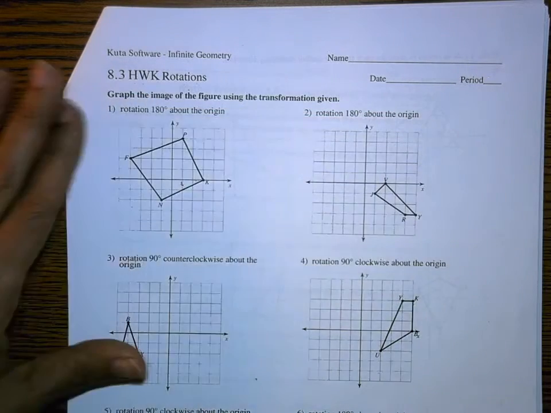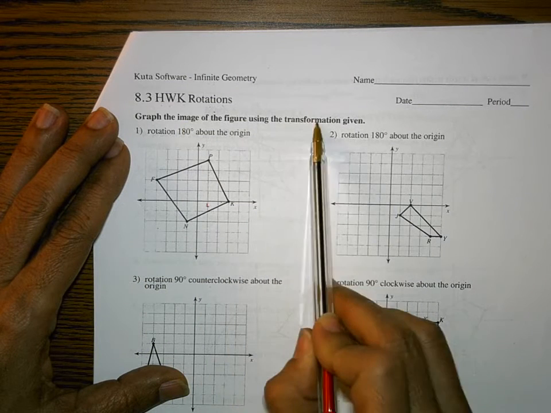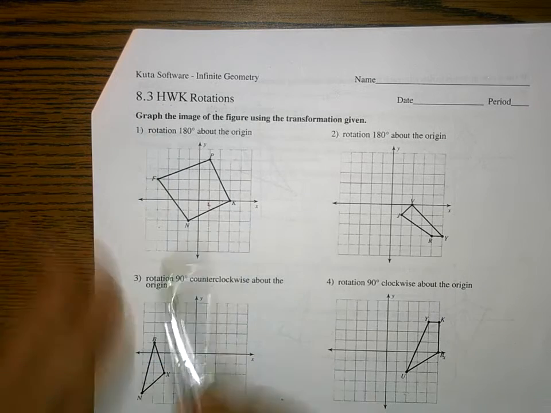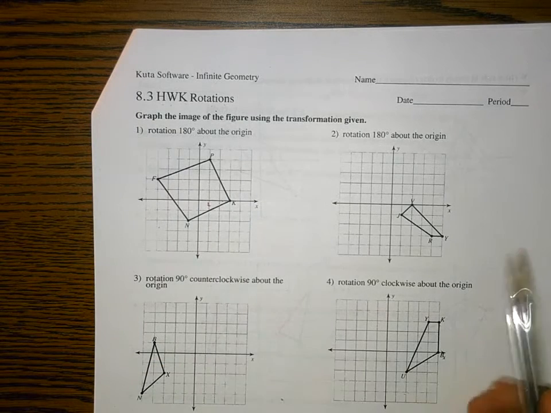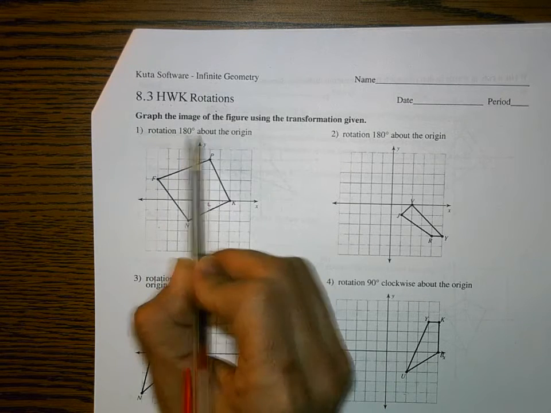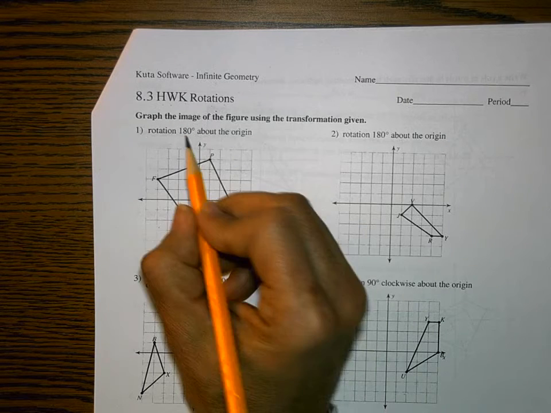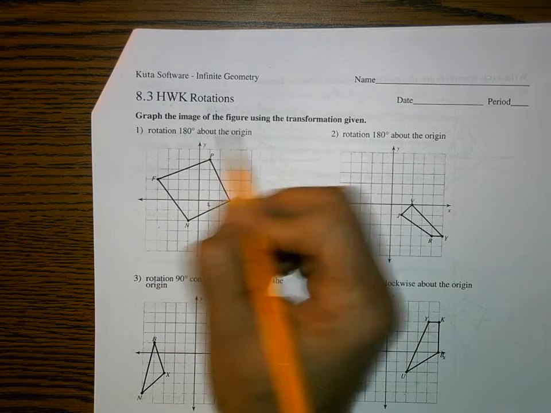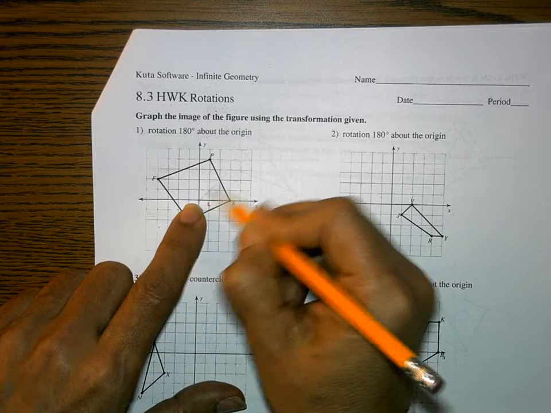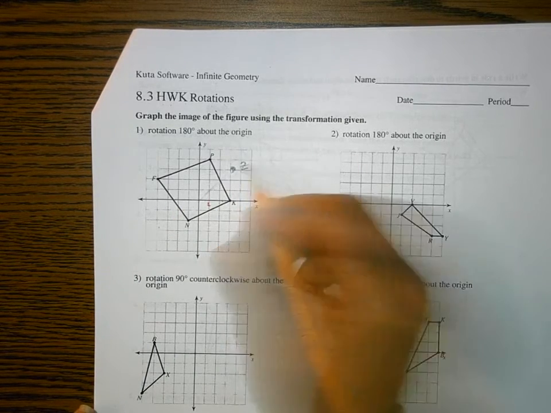So let's first do number one here. It says graph the image of the figure using the transformation given. So I have an image, I have a pre-image. Something is previously given to me. This is the pre-image. I need to graph the image of it. And it tells me rotate 180 about the origin. Notice that it did not tell me which direction. It did not say 180 clockwise or 180 counterclockwise because it really doesn't matter. If I am in the first quadrant right here, I'm just going to pick a point. I'm going to call this point Z for an example. I will erase it in just a minute.